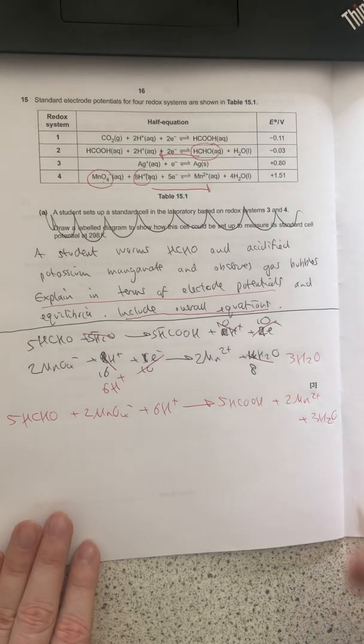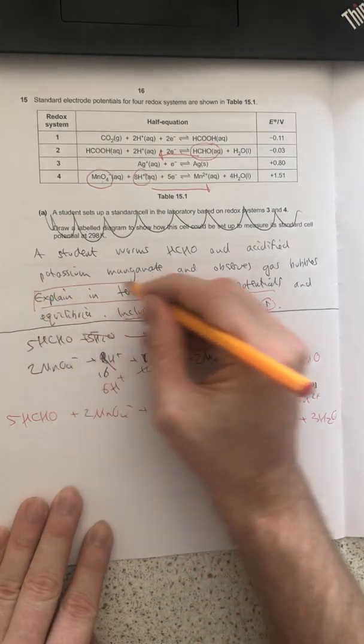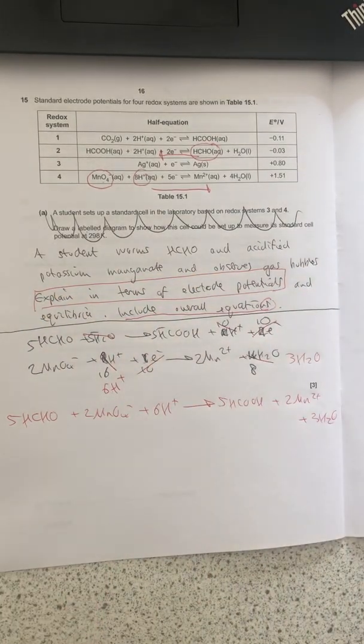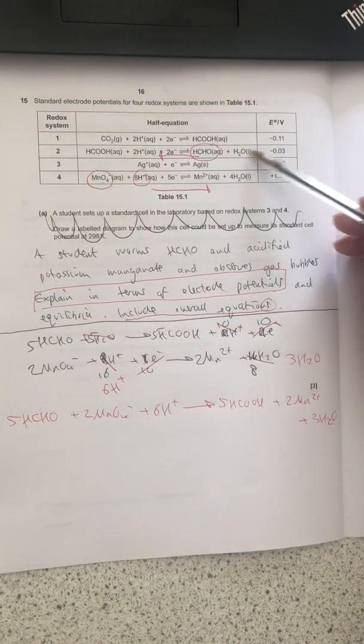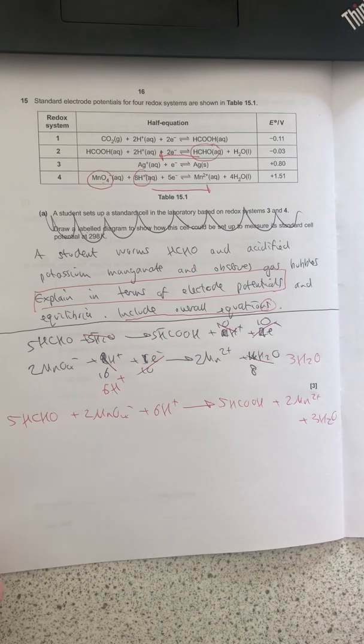Now there's a clue there because it uses a plural. So if we're reading the question carefully, we'll realise that we need to do more than one. However, it did say explain this in terms of electrode potentials. So why is it that this reaction happened? Well, we already said it's because redox system 2 has the more negative electrode potential and therefore will be oxidized.